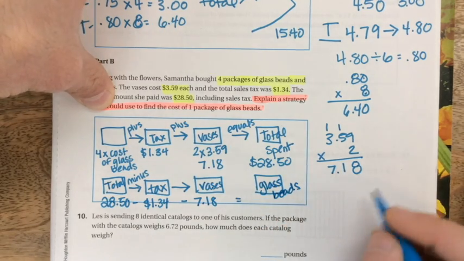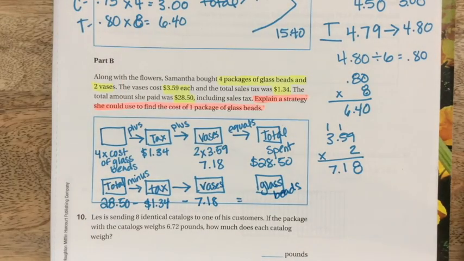So let's do that on the side. Actually, I'm going to do it on scratch paper again. A bit more room to write.